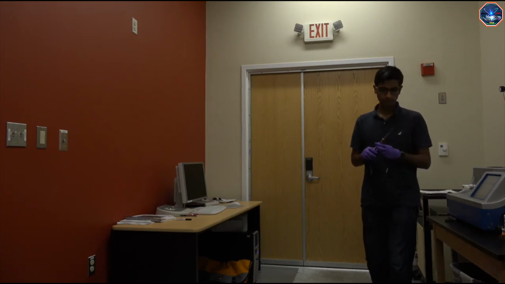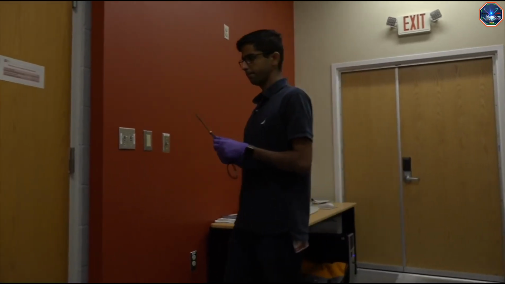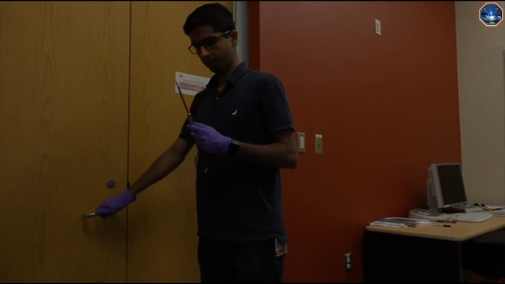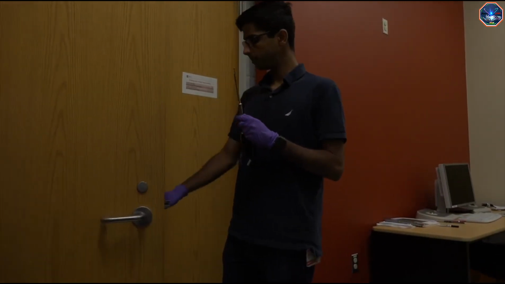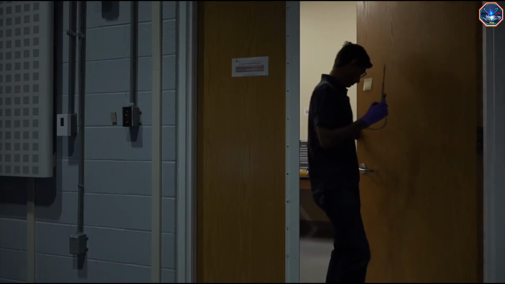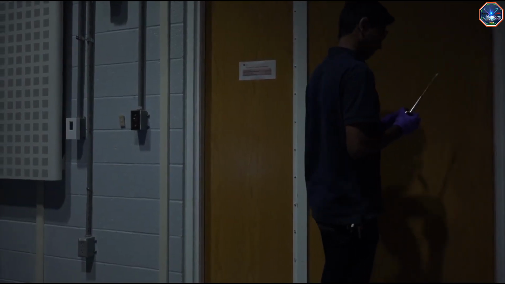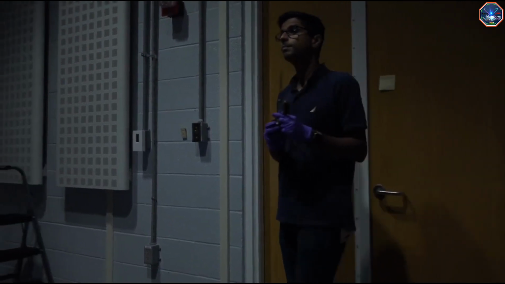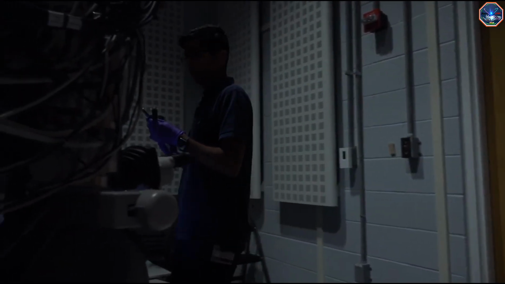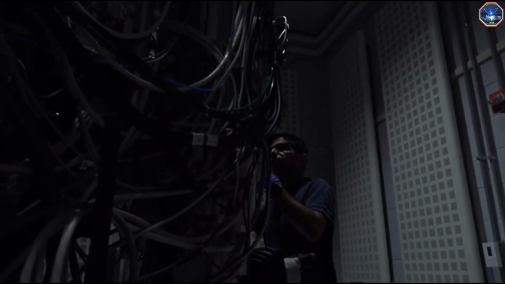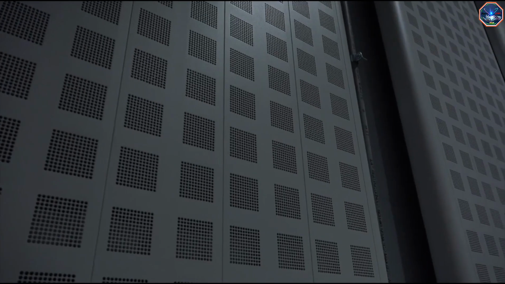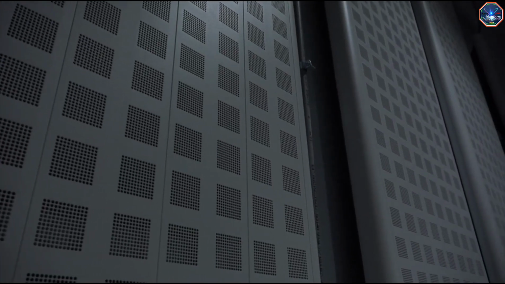TEM must be performed in a very controlled environment. This room is actually a room inside a room. Thick concrete surrounds the room to prevent vibrations from affecting the instrument. Even small vibrations, like someone talking, can cause major changes at the atomic level. A change in temperature can also affect the sample. The radiative cooling panels seen here help to maintain the room at a constant temperature.